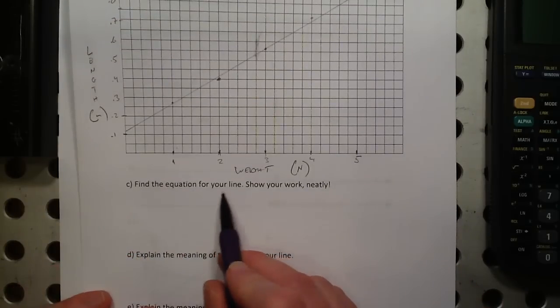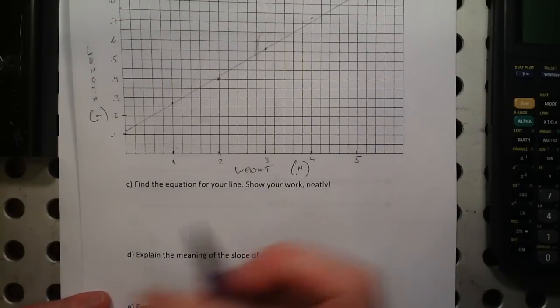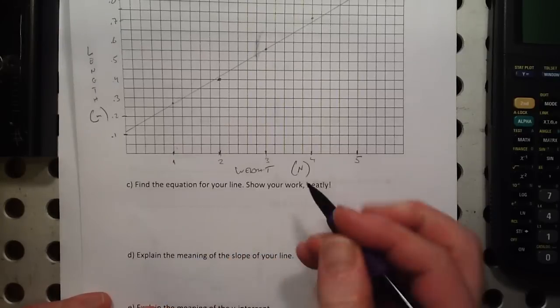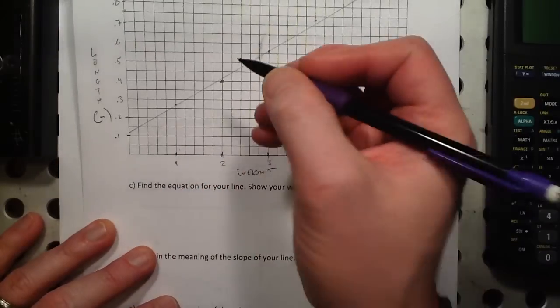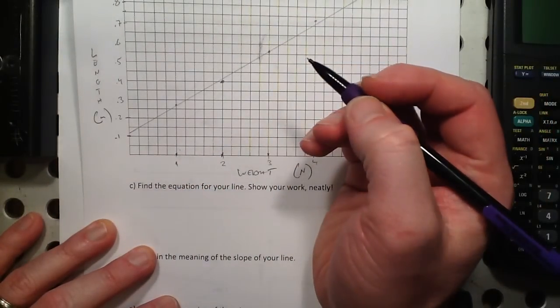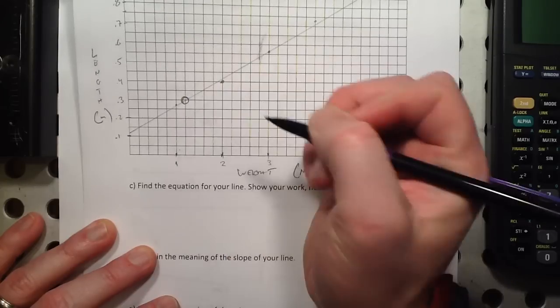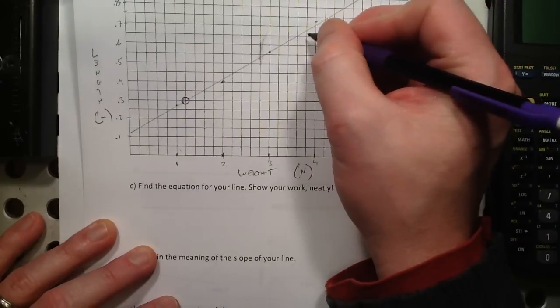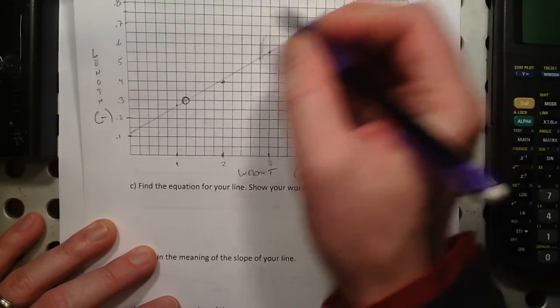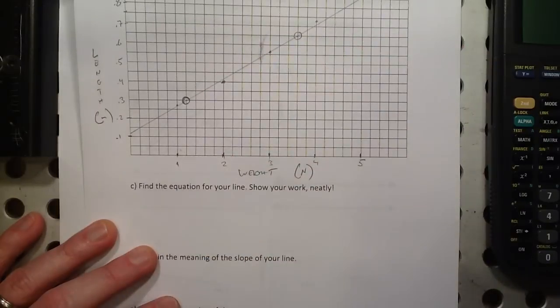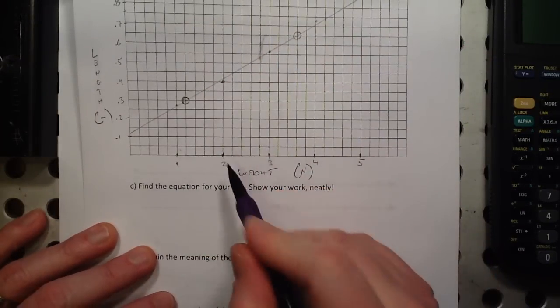Find the equation for the line and show the work. So let's see, I need the slope. What points should I use? I'll go ahead and use this. That looks pretty close to going right through there. And that looks good too. Try to pick 2 that are fairly spread out, not points from the data table.